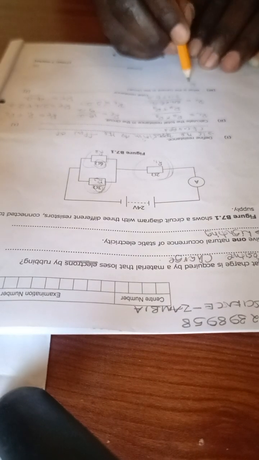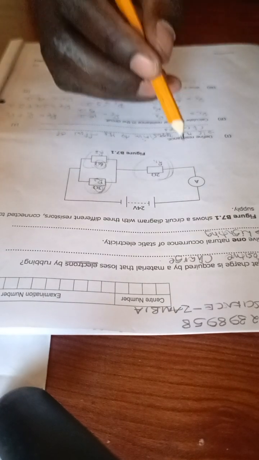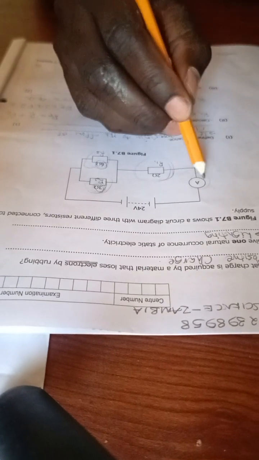Right, now we go to the next question, which says, what is the current in the circuit? To answer this question, we will basically apply the law of Ohms. We call it Ohm's law. So Ohm's law states that resistance is directly proportional to the voltage and inversely proportional to the current. So we want to find the current, meaning that we need to find the reading of the ammeter here, this instrument that we are seeing there.